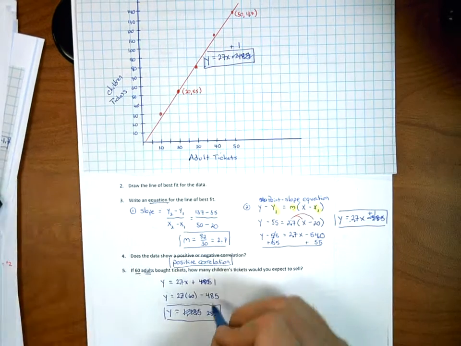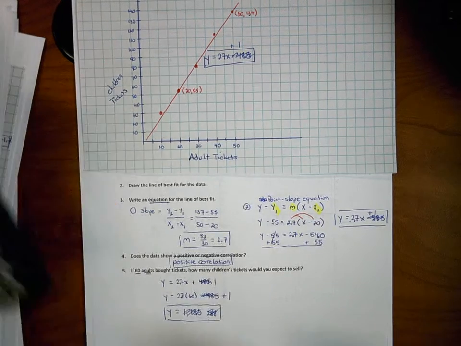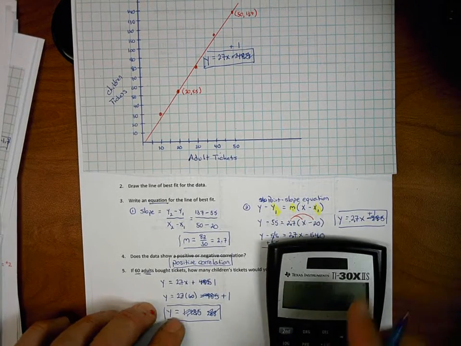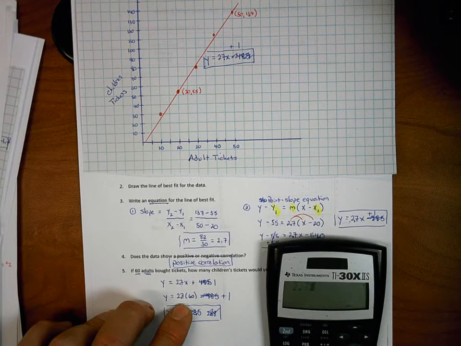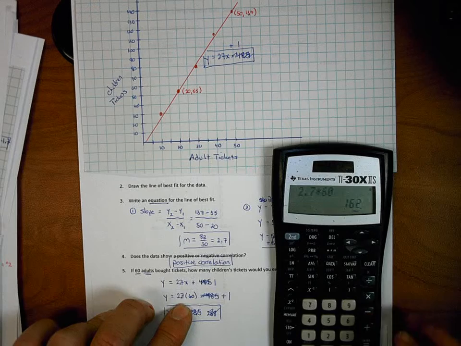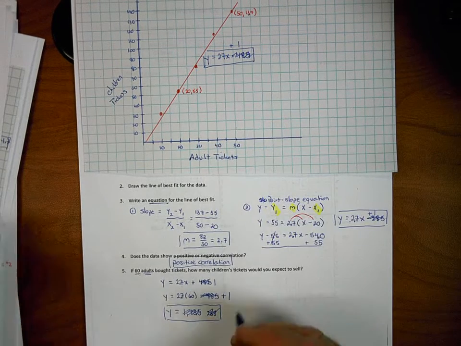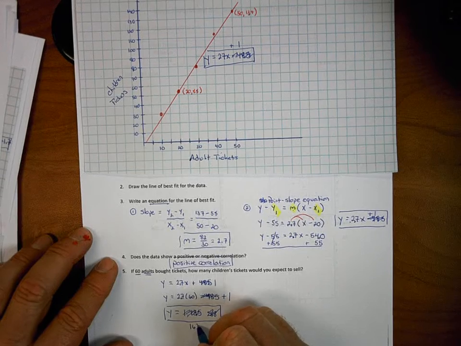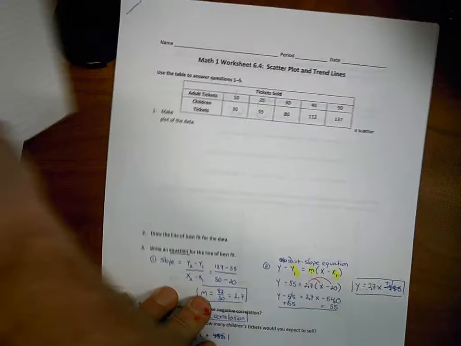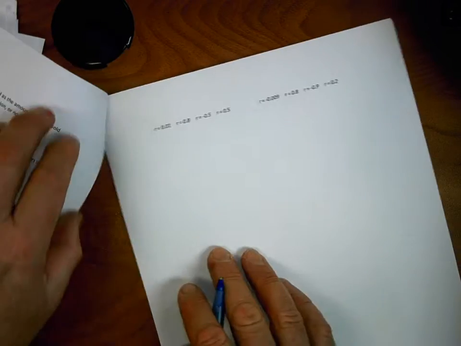All right, so now let's work this out again. So I'm going to have plus 1. So now when I put this in here, I'm going to get 2.7 times 60. That's 162, and then I'm going to go plus 1. So I would expect to sell 163 tickets is how many children's tickets I would expect to sell there. Okay, all right, moving on to the next problem here. Hopefully we don't have as many issues with this problem.